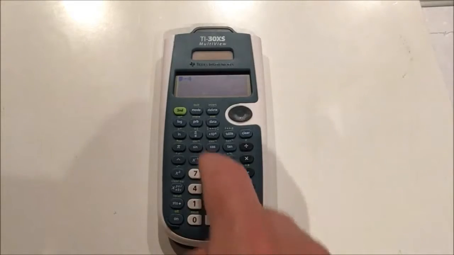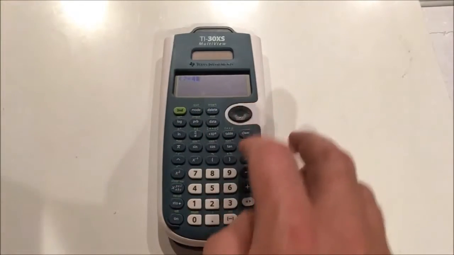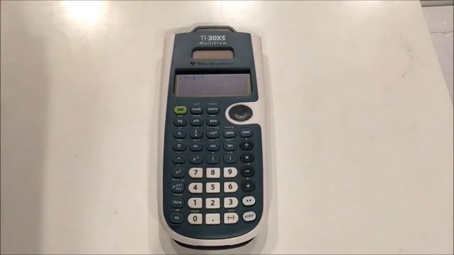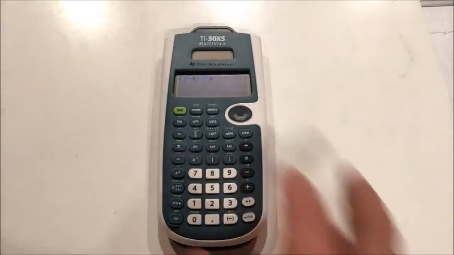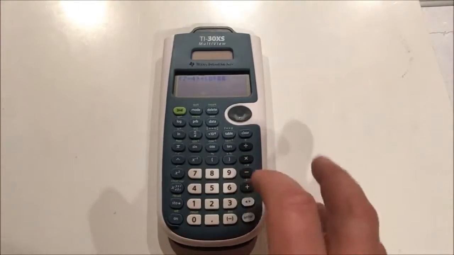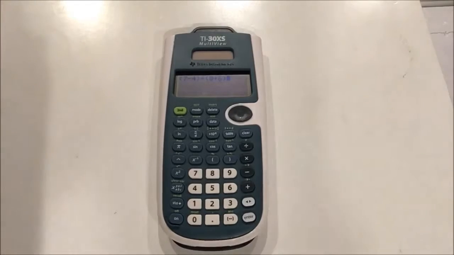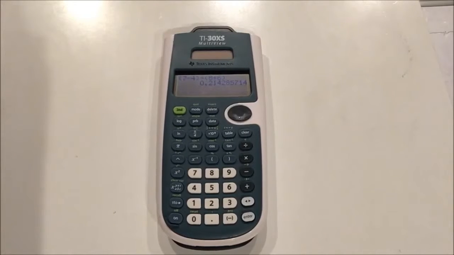So I can press second delete to insert some parentheses so the calculator knows in classic mode that this is my entire numerator. Then I divide by something larger, so 8 plus 6, for example. So it's going to give me, naturally, a decimal, and it's not a nice decimal, but it's a decimal nonetheless.